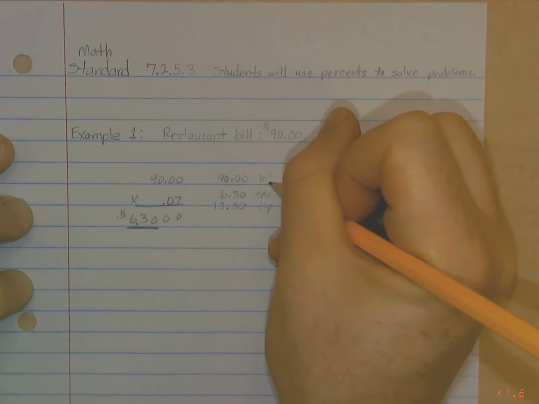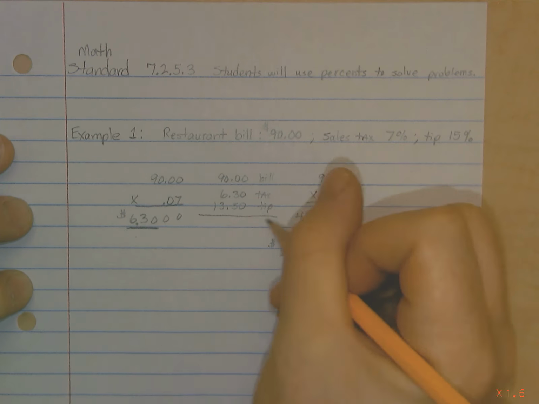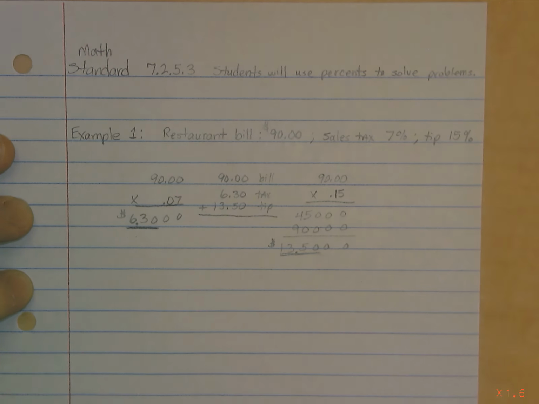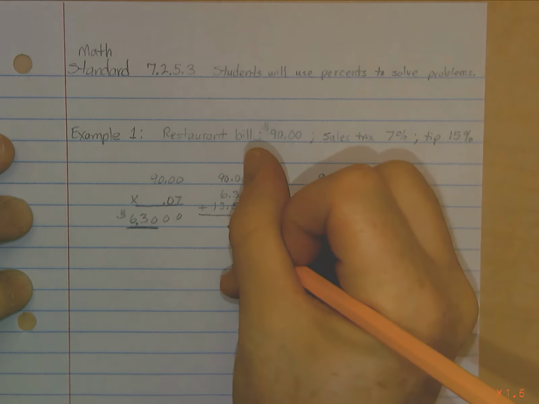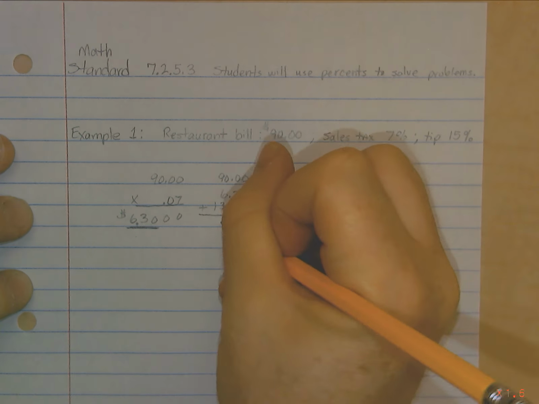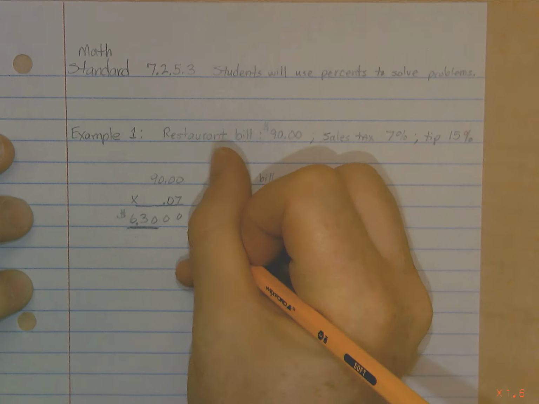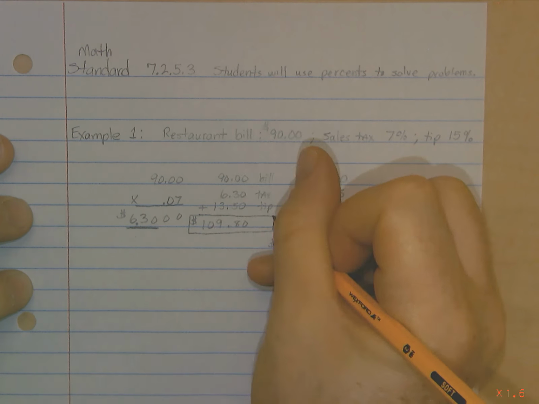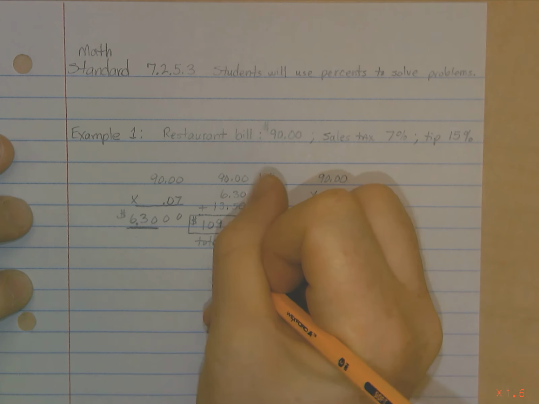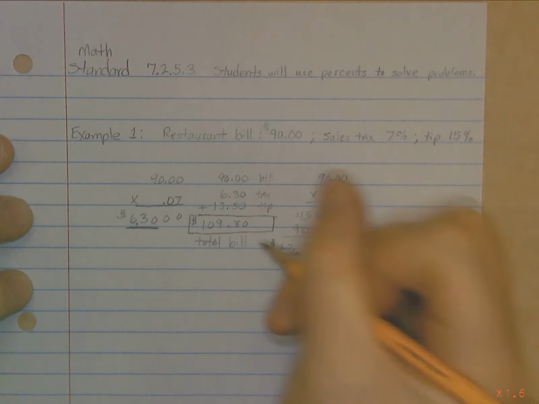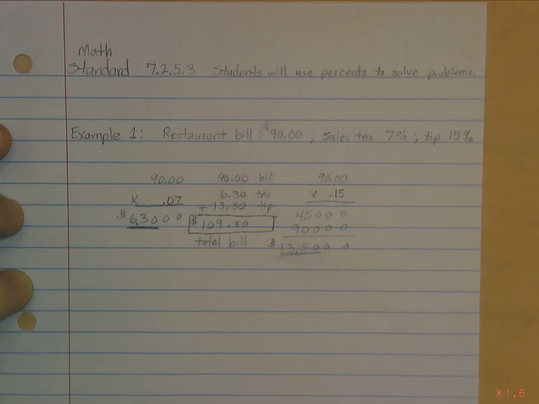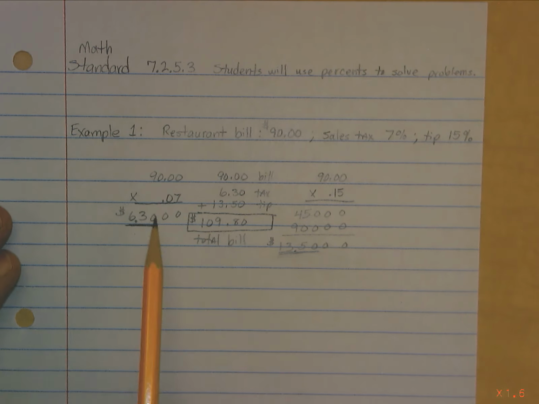This is the bill, the tax, the tip. Add it all up, and then you would have $109.80 will be your total bill. Okay. Now that's the traditional way of doing things.